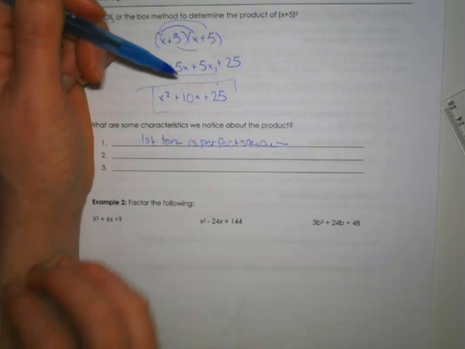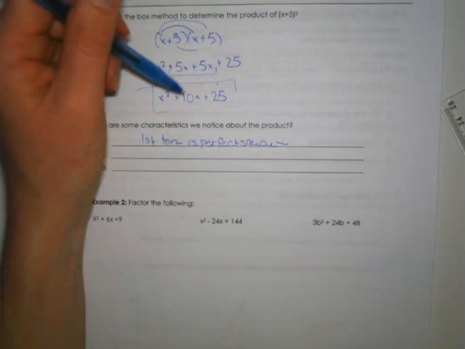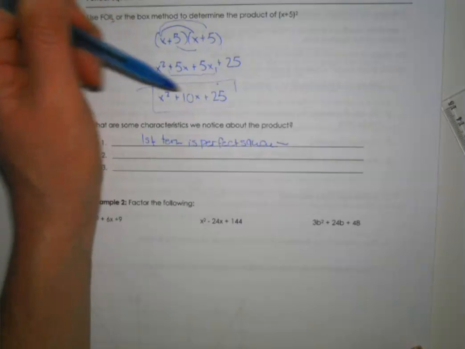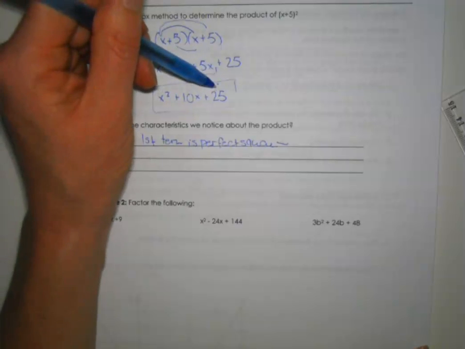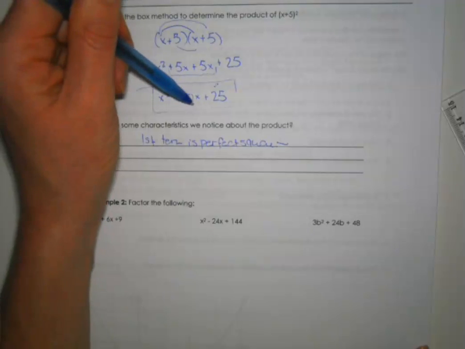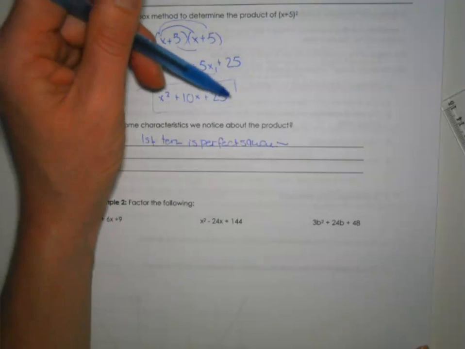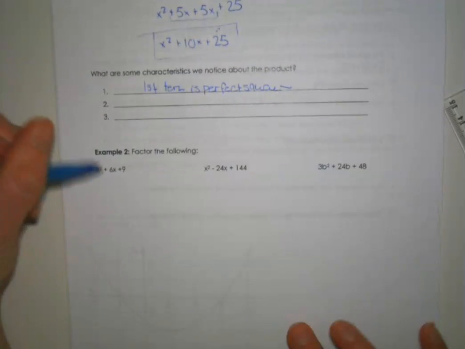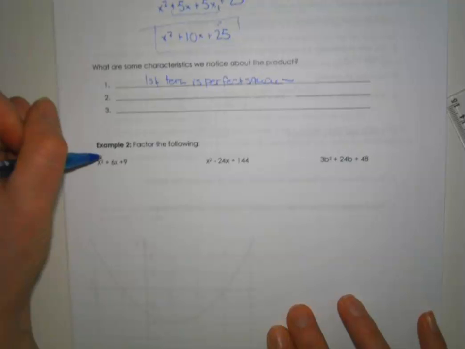Okay, and so you guys can check your filled in notes for this, but basically the middle term here is always going to be, if your first and last terms in a trinomial are perfect squares, the middle term is always going to be the square root of your last term doubled. Okay, so let's look at doing some factoring with these.